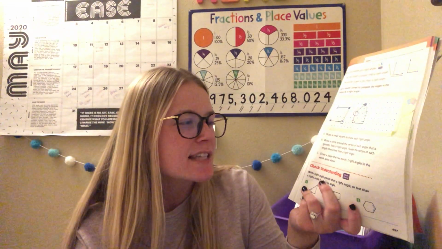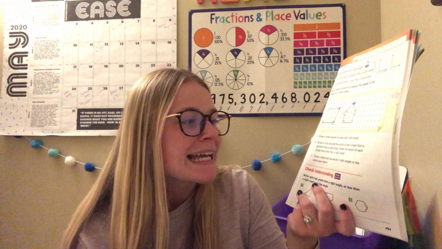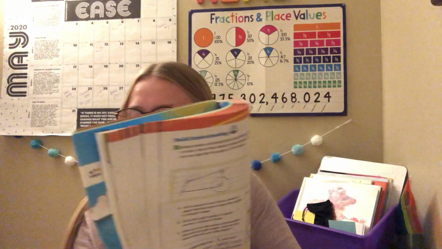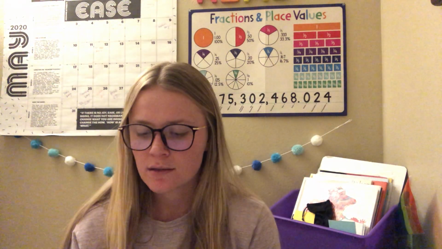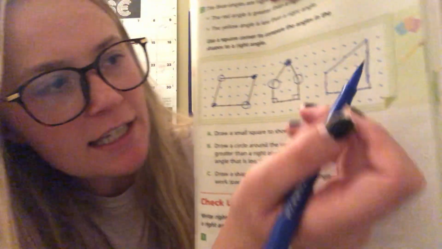Draw a shape that has exactly 3 right angles in the workspace above. Exactly 3 right angles, let's see. Well, I guess it could have other angles with it. Okay, so I did this. Oh wait, that's not it. How do I do 3?